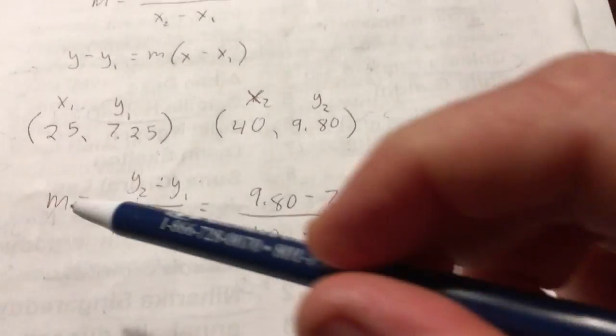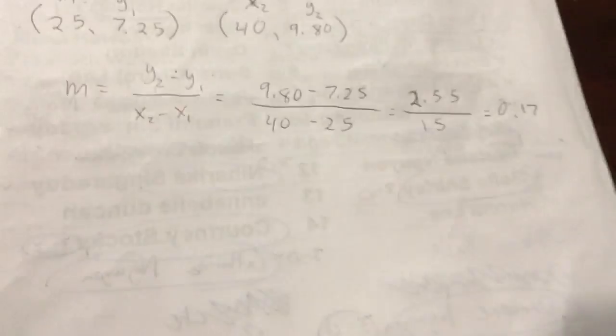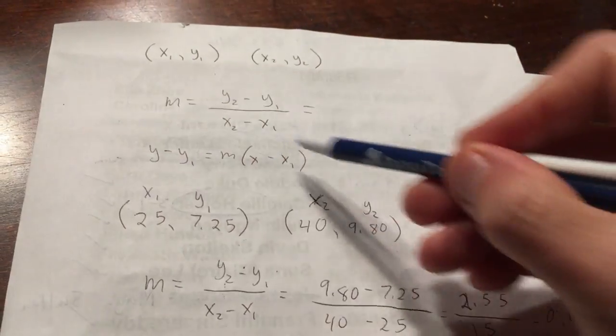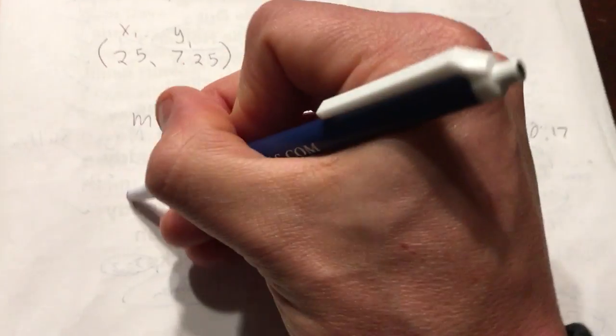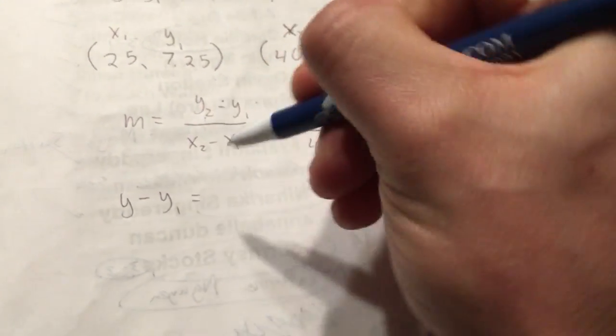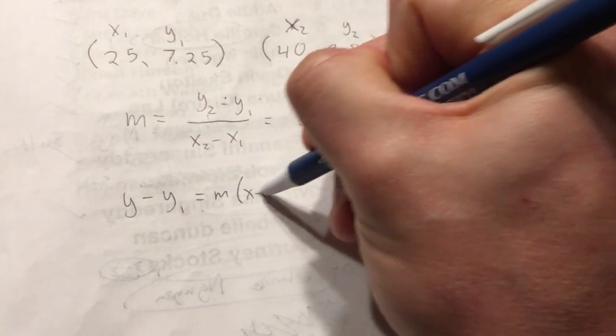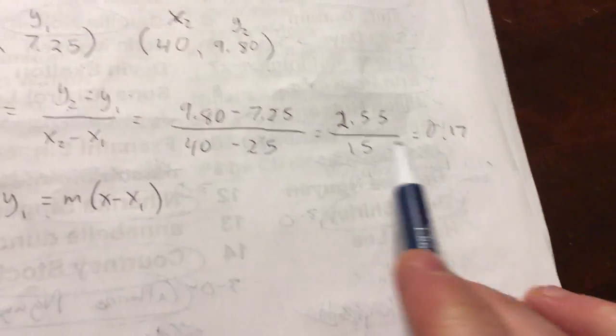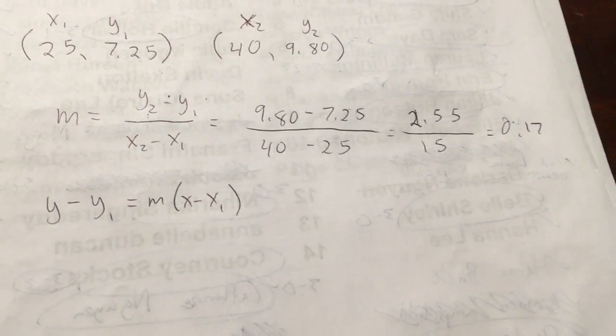So remember, that's our slope. That's m. So now remember, our next step is to put this into this formula right here. y minus y1 equals m times x minus x sub 1. Notice we have the m. So in for the m, we're going to put our 0.17, our slope we just calculated.